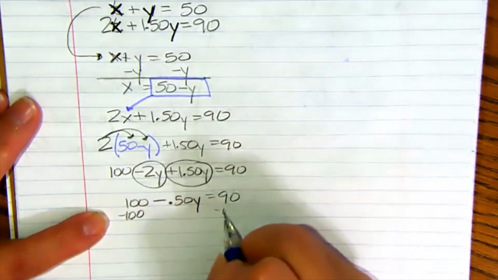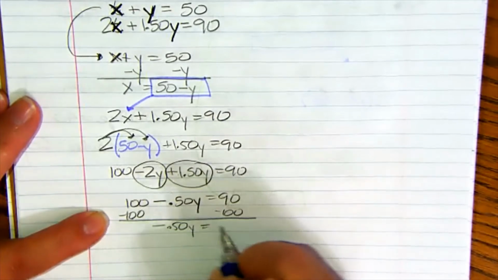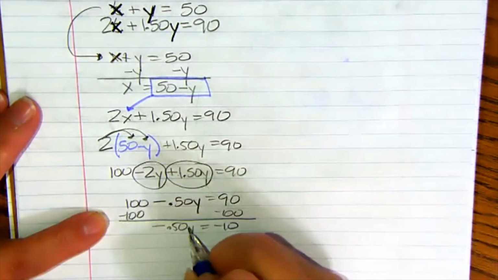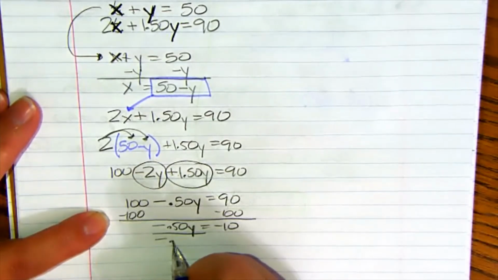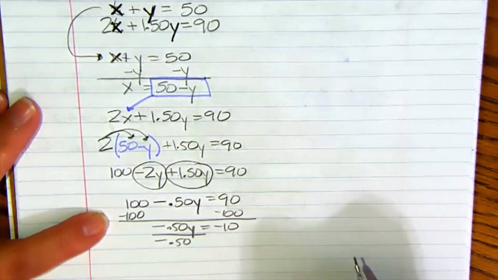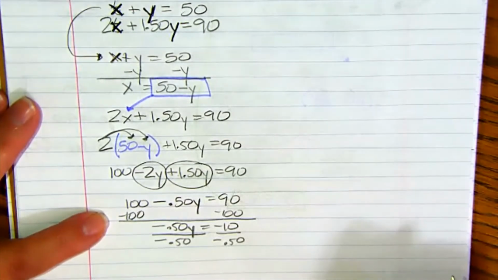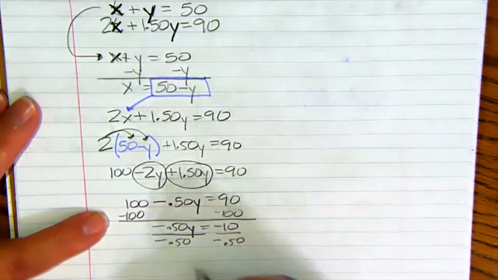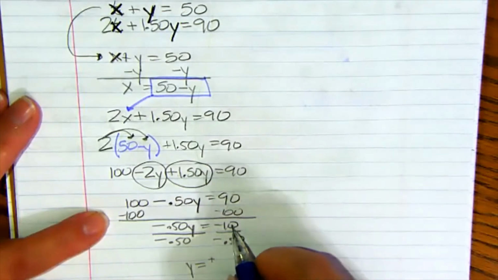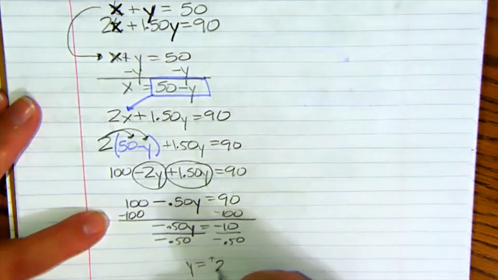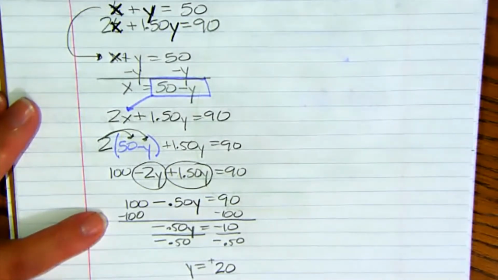What I do to one side, I must do to the other. I still want to isolate my Y, so I'm going to divide by negative 0.50. What I do to one side, I must do to the other. Use a calculator. Y equals a negative and a negative is positive, and 10 divided by 0.5 is 20. So Y equals 20. Yay!